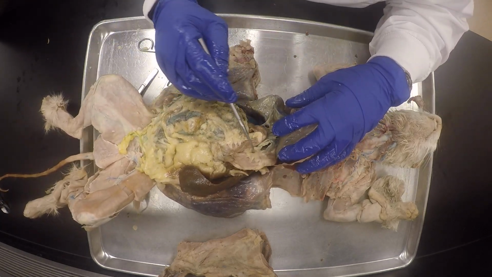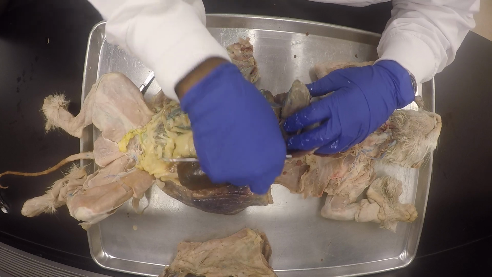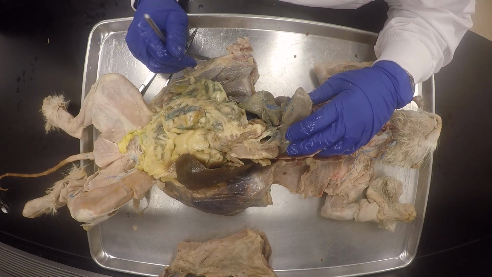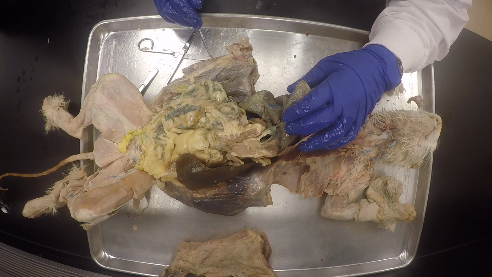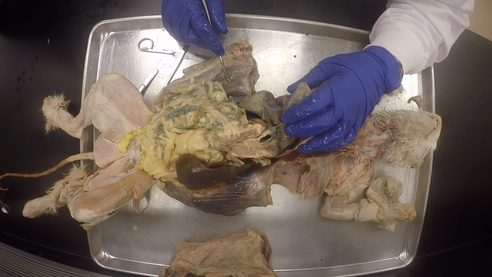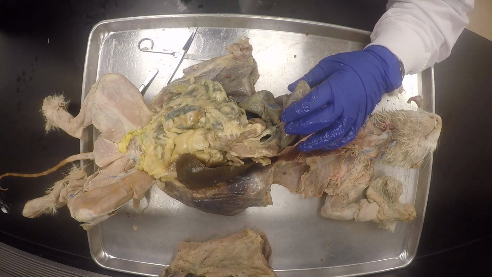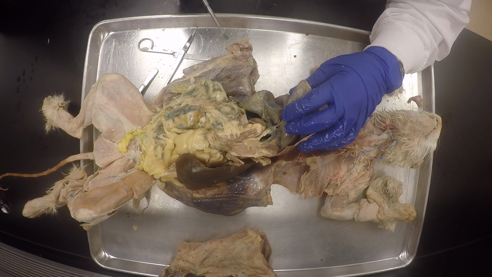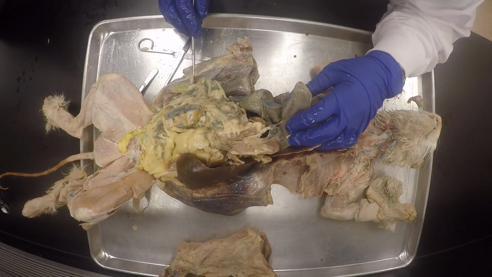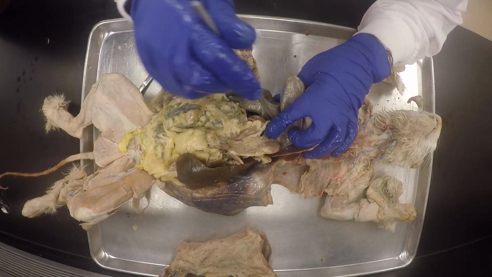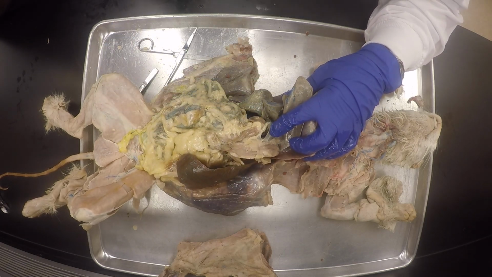Okay, do you understand? For the stomach, I will not ask you to identify the stomach because that would be too easy. So I'm going to ask you the regions of the stomach. This region up here will be the fundus.